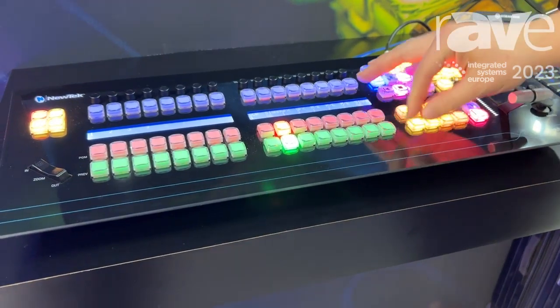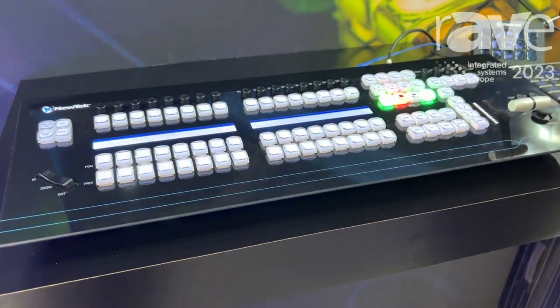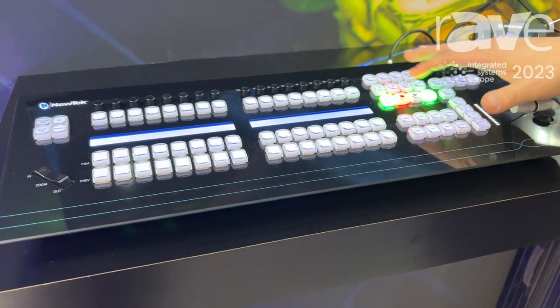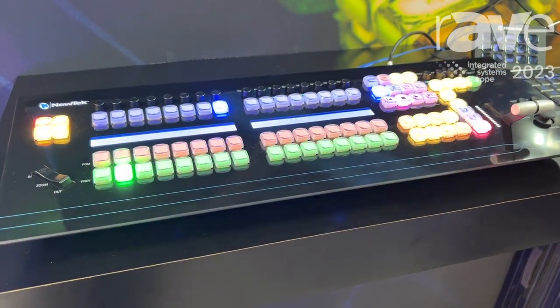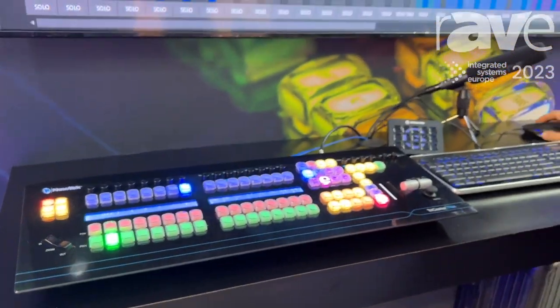If I want to go back, because for example I want to change between the studios that I'm using, but I'm sitting in the same control room, all I have to do is just press the buttons a couple of times.